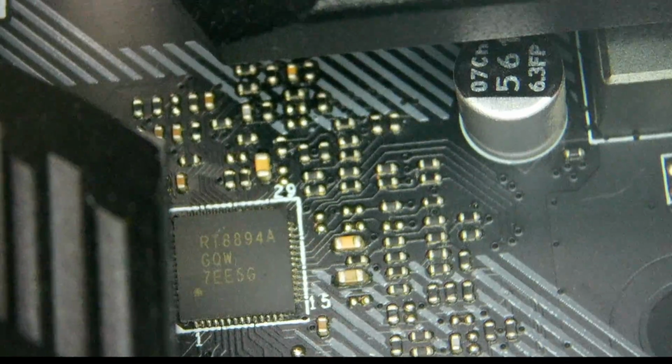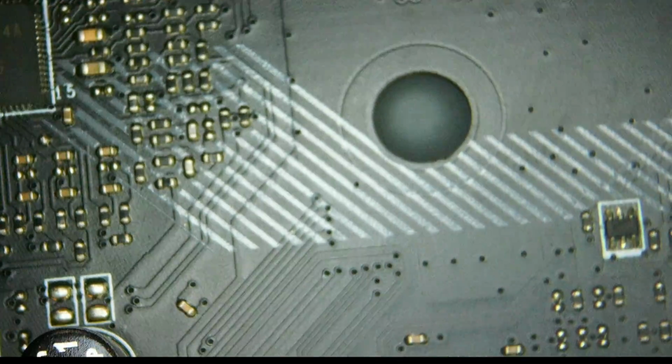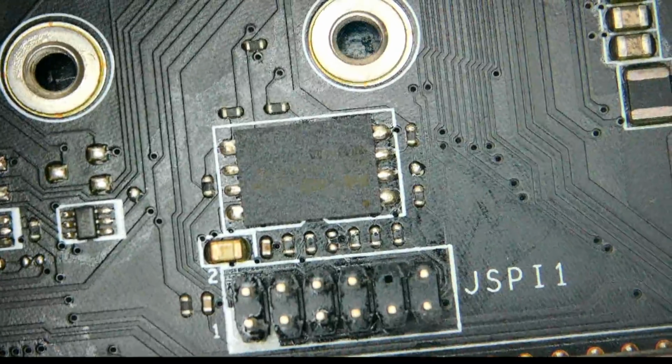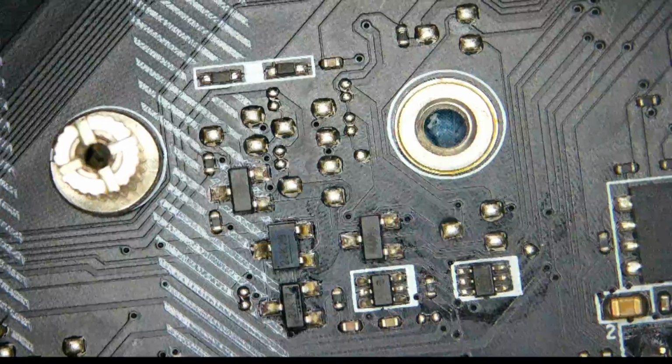I've checked the area around the CPU and also around the PWM controller, and I wasn't able to find any problems with that. So the main area that I go to afterwards is the area close to the BIOS chip, so above the PCIe slot in this case. And there seems to be no damage.